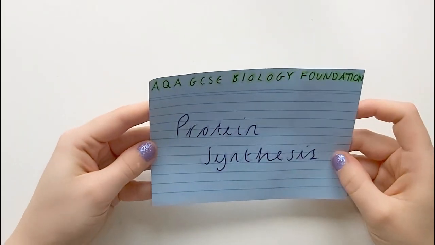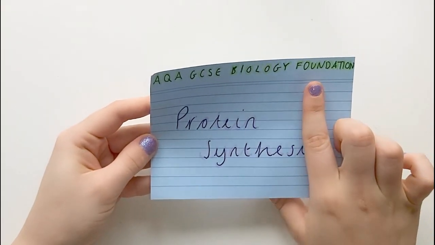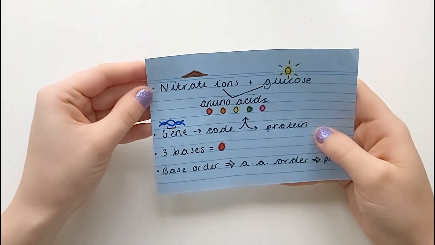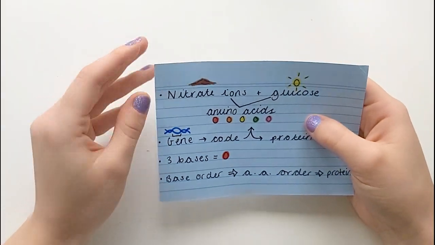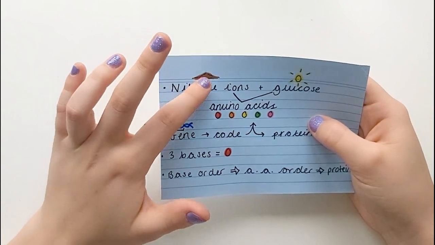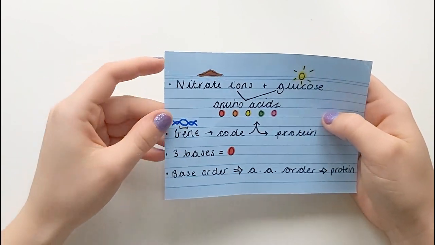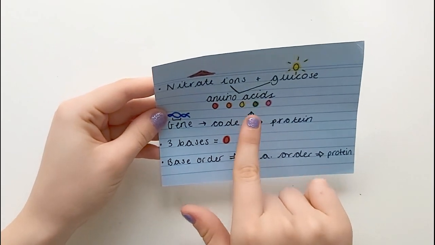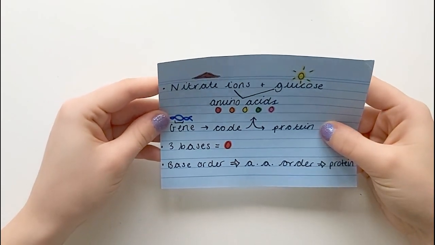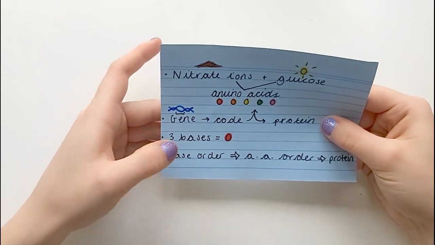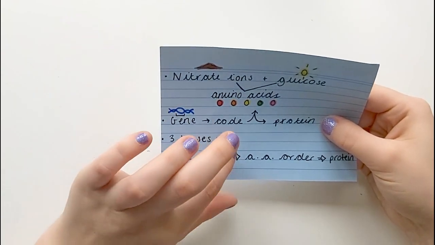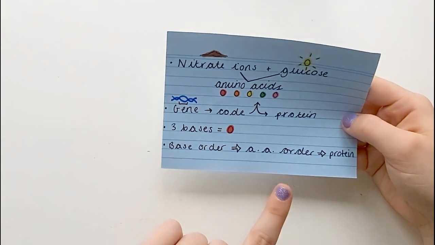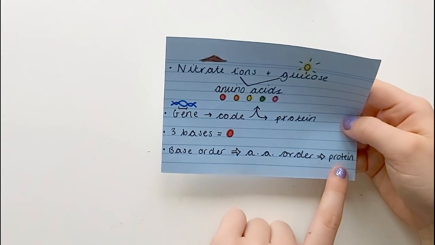I then just got a flashcard on protein synthesis for the foundation course. You can also create these for the combined sciences courses. So here I've just got nitrate ions plus glucose creates amino acids with some key diagrams to remind myself of where they come from. I've then just got gene contains the code which influences the amino acid sequence, which then influences the particular protein produced. I've then written down that 3 bases equals amino acid, so the specific amino acid is coded for by a 3 base sequence, and then the base order influences the amino acid order, which therefore influences the protein.